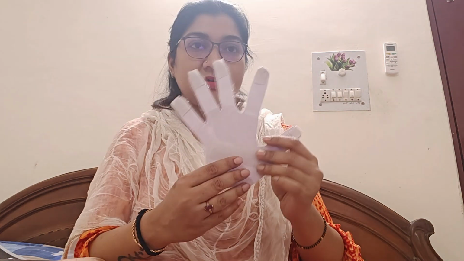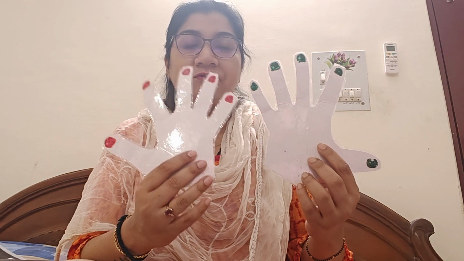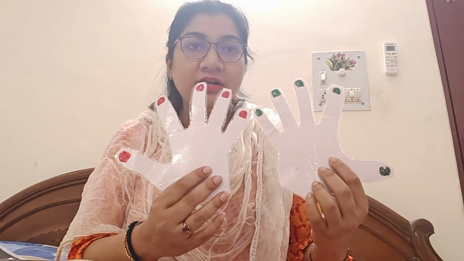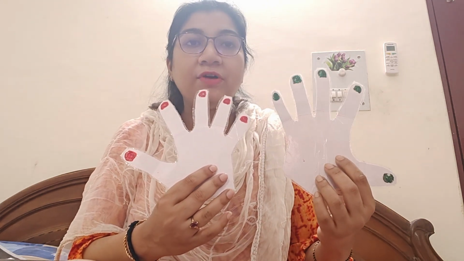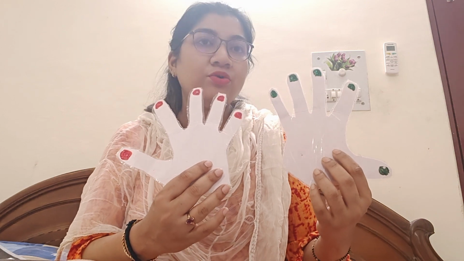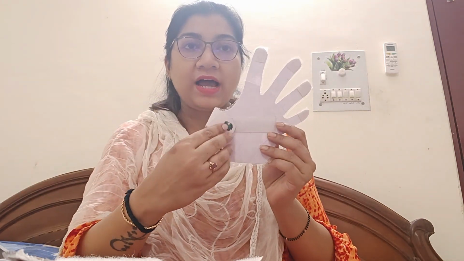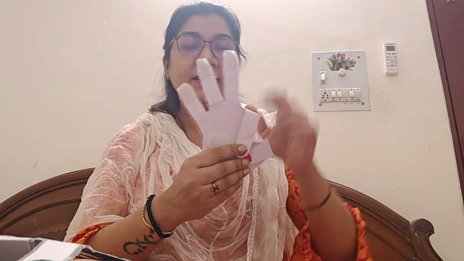First of all, I use these finger puppets, or rather fingers, which I have made. For class 1, they are very small children. So first of all, the forward counting from 0 to 10 or 10 to 20, we do with this. I'll show you. 1, 2, 3, 4, 5, similarly 6, 7, 8, 9 and 10.